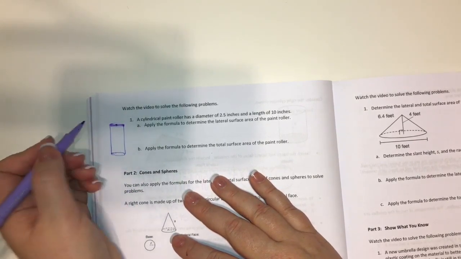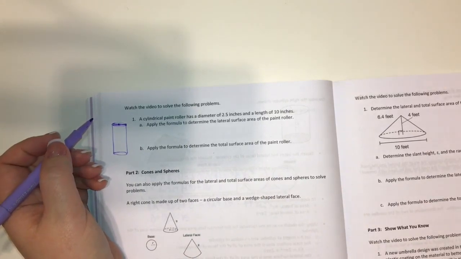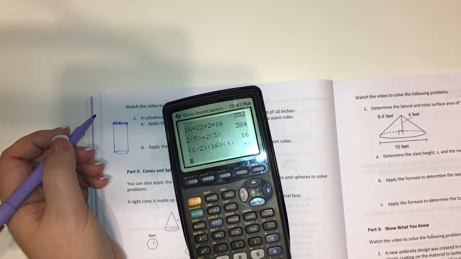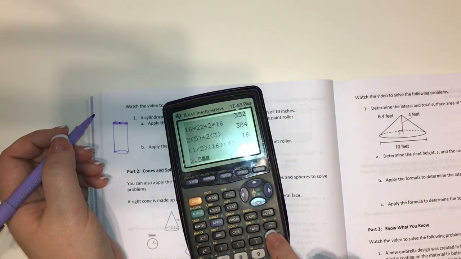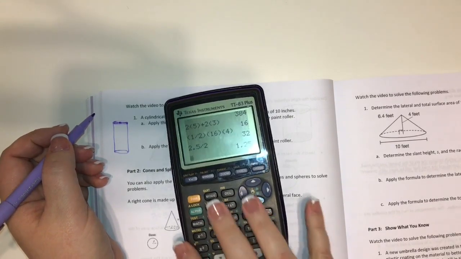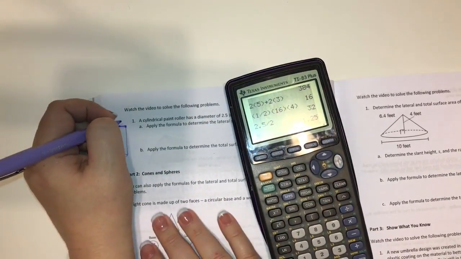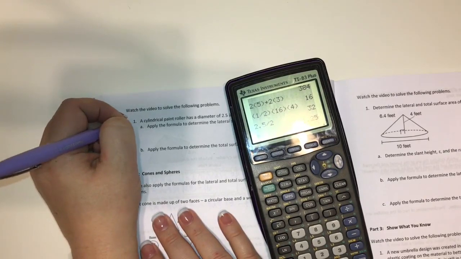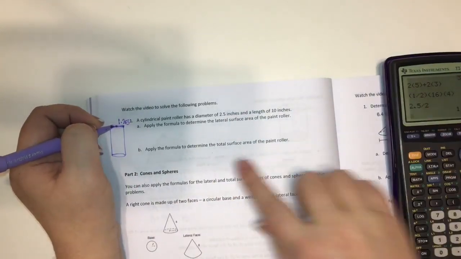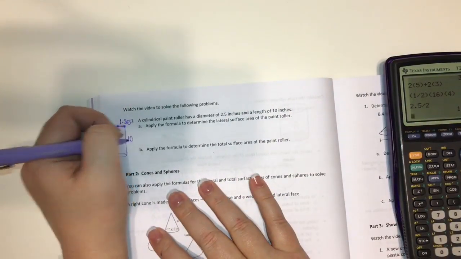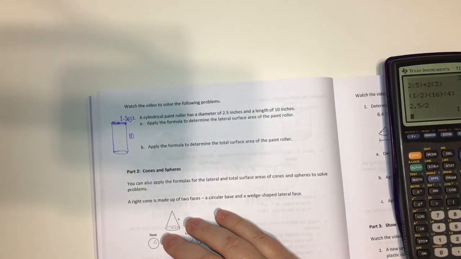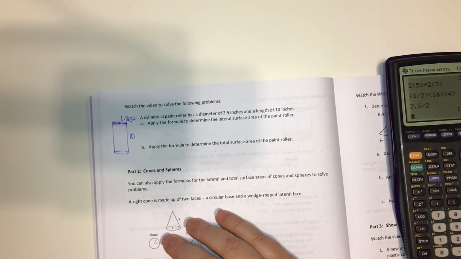Now I know with a cylinder, I need to know the radius. So the first thing I'm going to do is take that 2.5 and divide it in half, and that will give me my radius. So my radius is 1.25. And it says the length is 10 inches. So that's really going to be my height when I'm talking about cylinders.